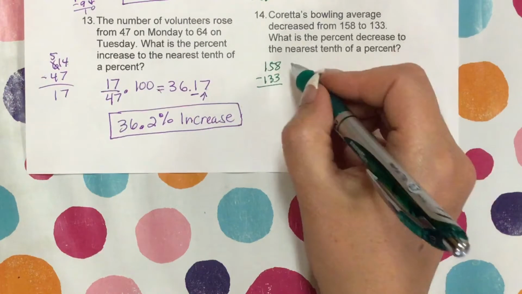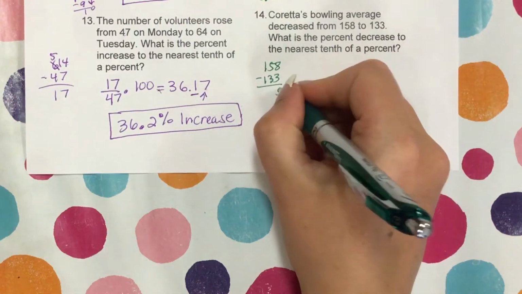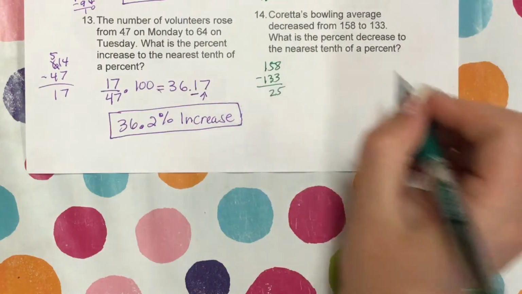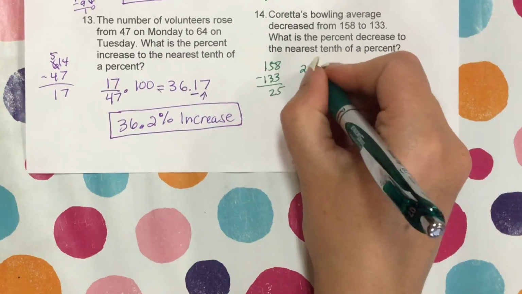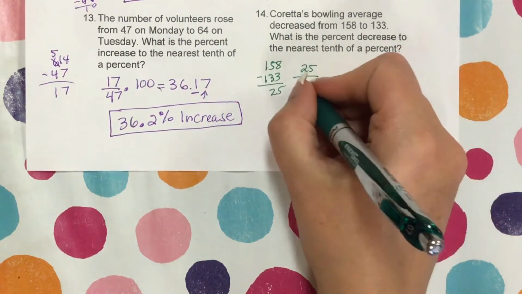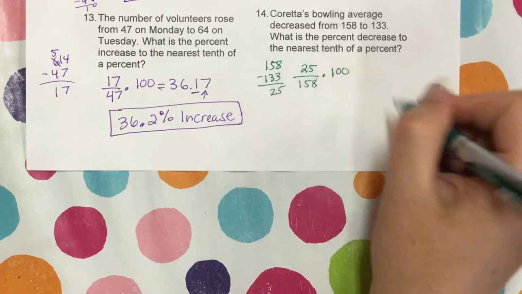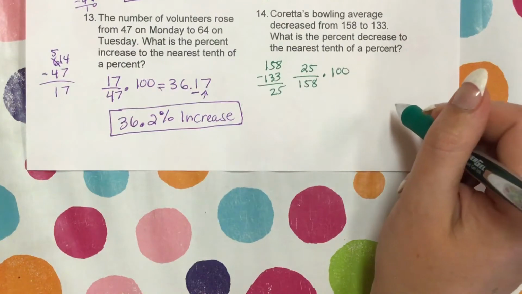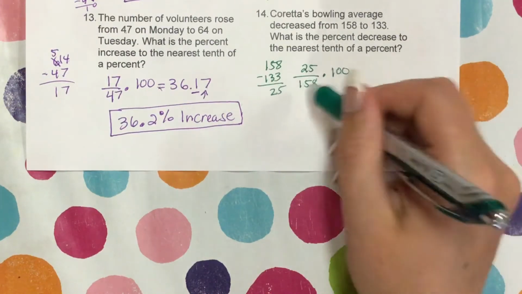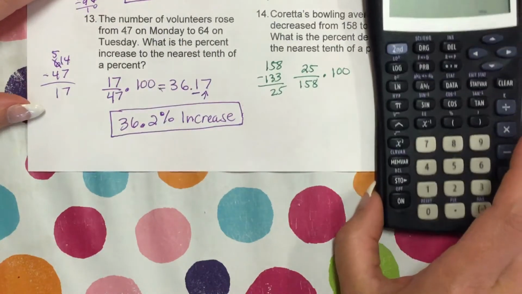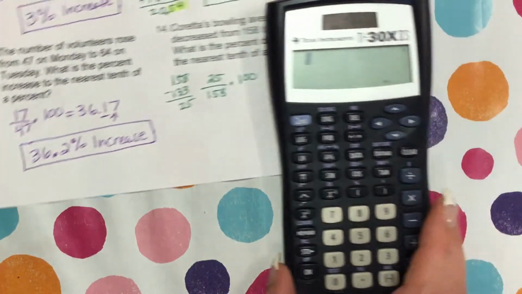I subtract these two. I have 8 minus 3, which is 5. 5 take away 3, which is 2. And 1 take away 1, which is 0. So I have 25 over the original amount, which is 158, multiplied by 100. Well, I'm just going to go ahead and put this in my calculator. So I'm going to clear it out. I'm going to move it over here.